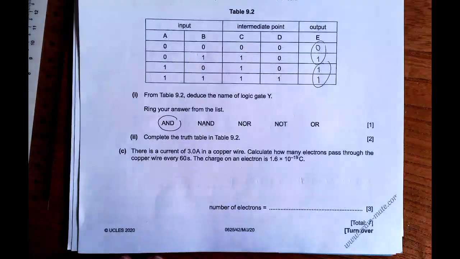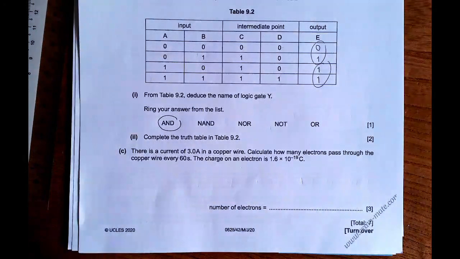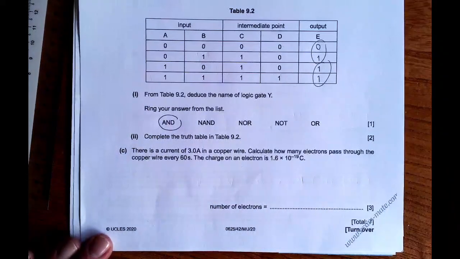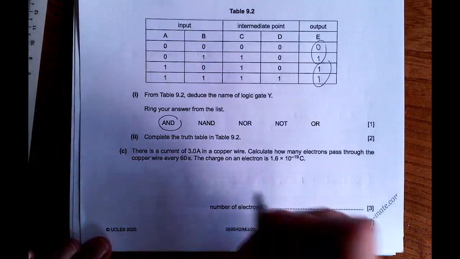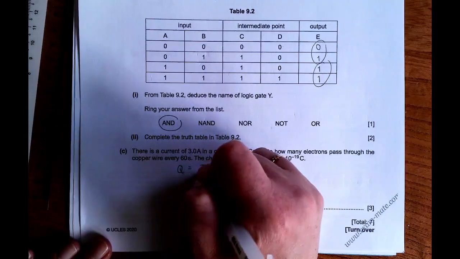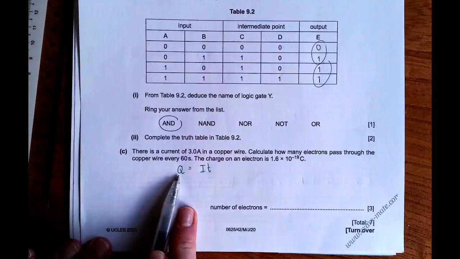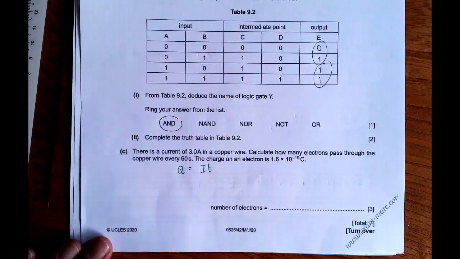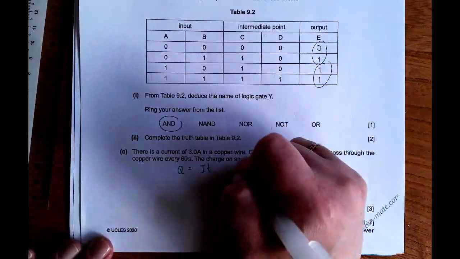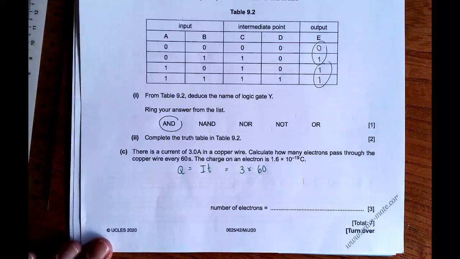Calculate how many electrons pass through the copper wire every 60 seconds. The charge on an electron is 1.6 times 10 to the minus 19 coulombs. So we know that Q is equal to IT. The total charge moving past a point is equal to the current multiplied by the time. So we're going to do 3 amps multiplied by 60 seconds.